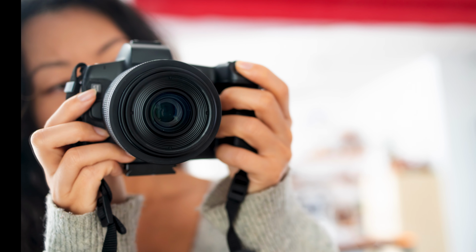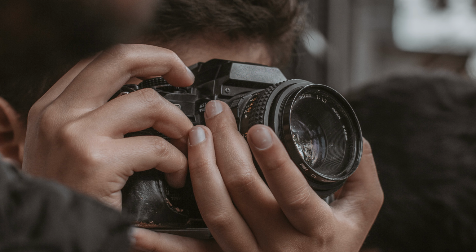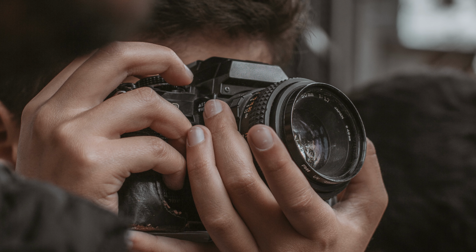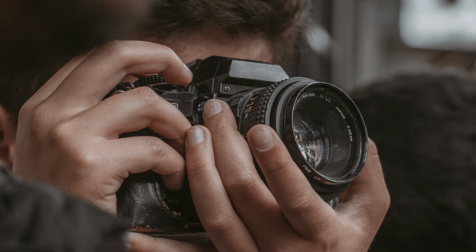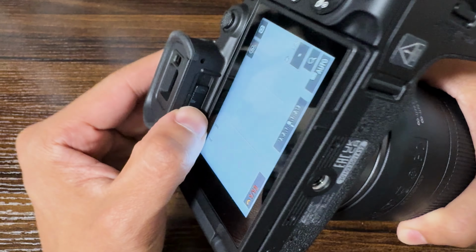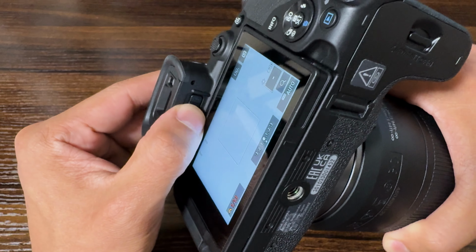Recommended scenes: the monitor is in focus, but the viewfinder is not. The viewfinder is blurry. Slide the lever under the viewfinder.